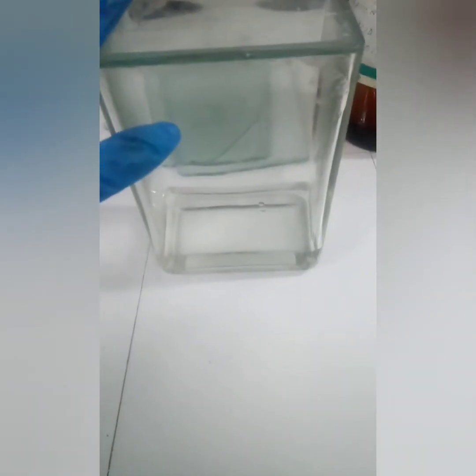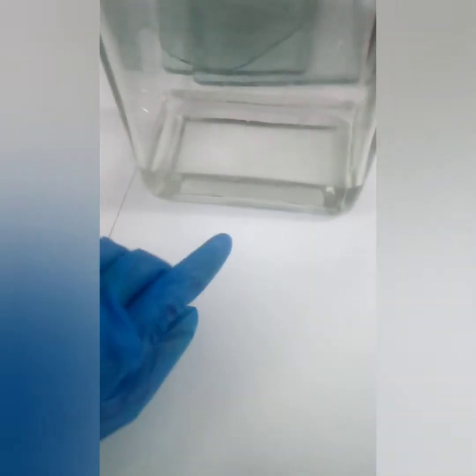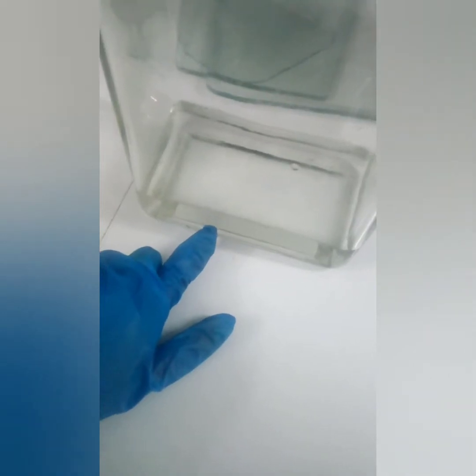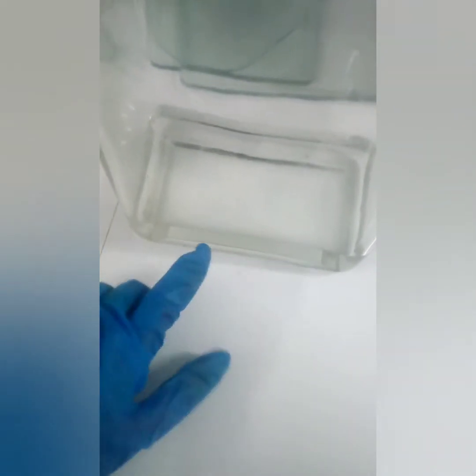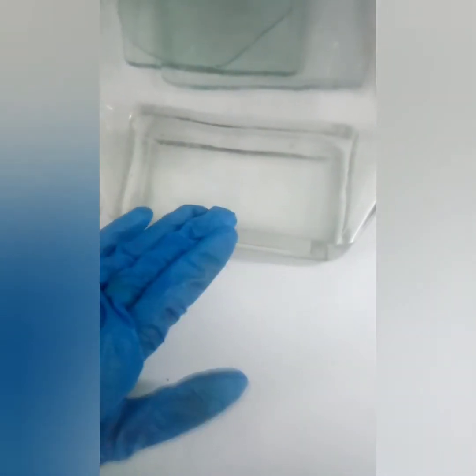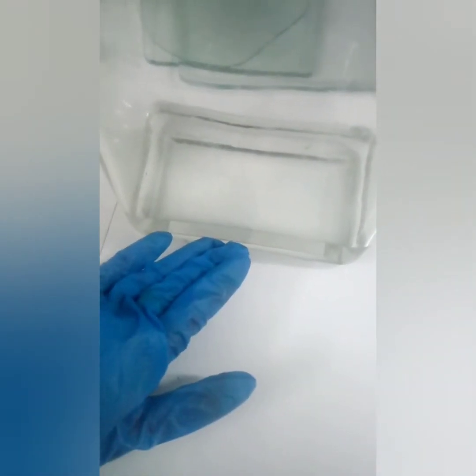This is the glass jar that we are going to keep our paper inside, the chromatography paper, and this is the solvent that we are going to use in this experiment. Now, the principle here is that we are using a moving solvent. This solvent will move in a chromatography paper, and that chromatography paper acts as a solid phase, as a support.